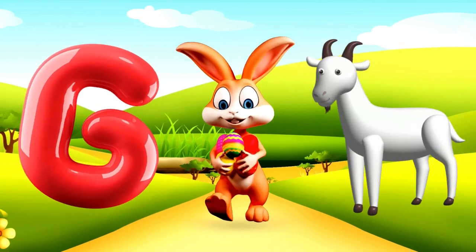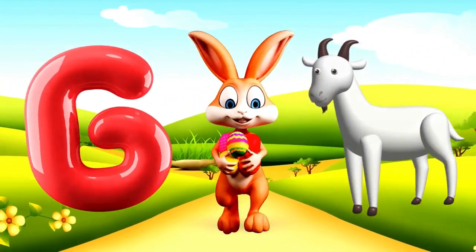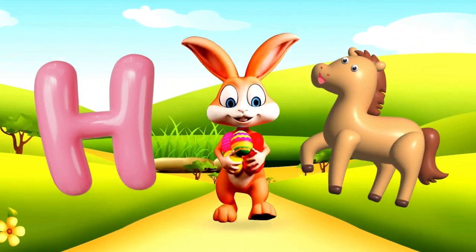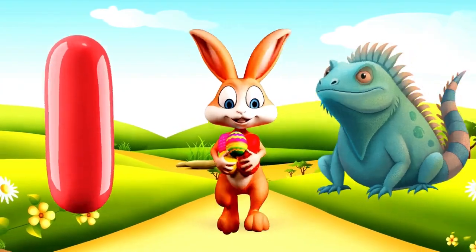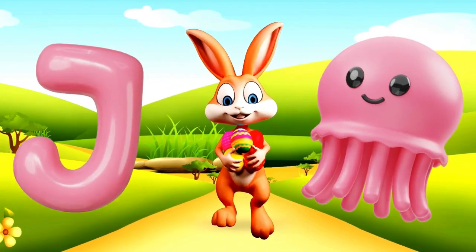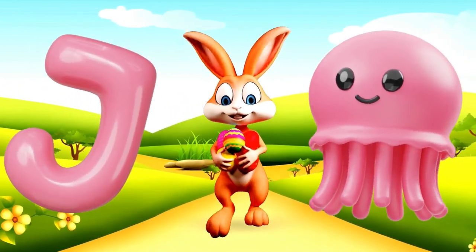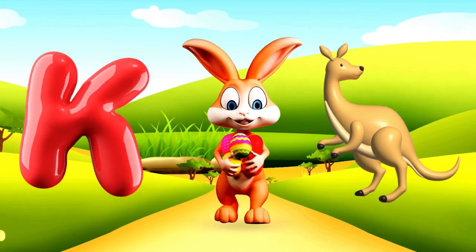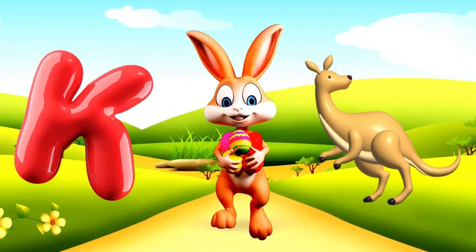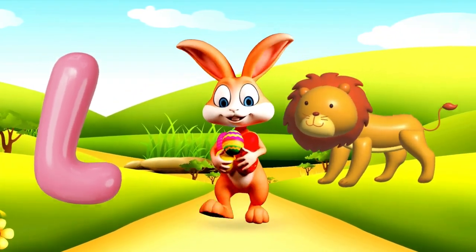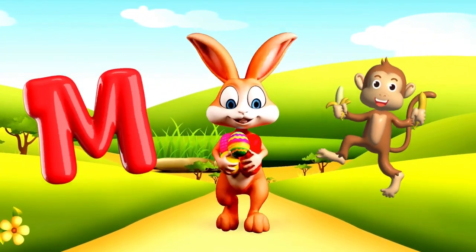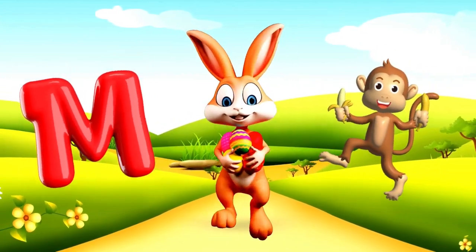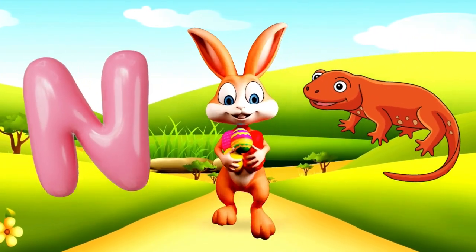G is for goat. H is for horse. I is for iguana. J is for jellyfish. K is for kangaroo. L is for lion. M is for monkey. N is for newt.